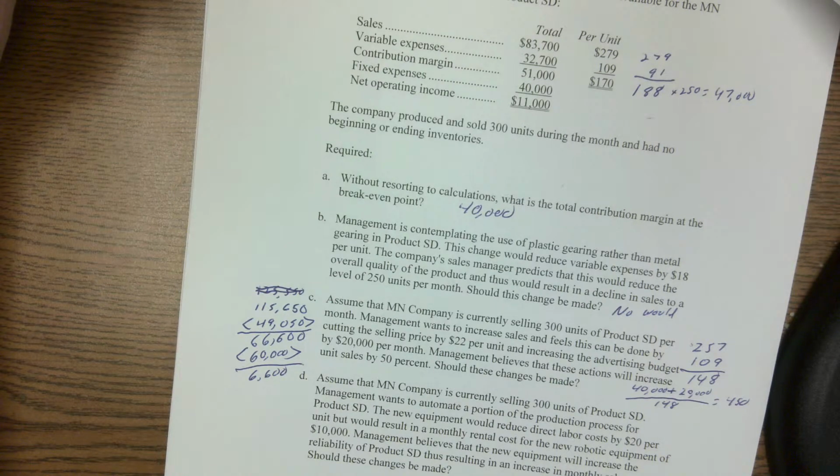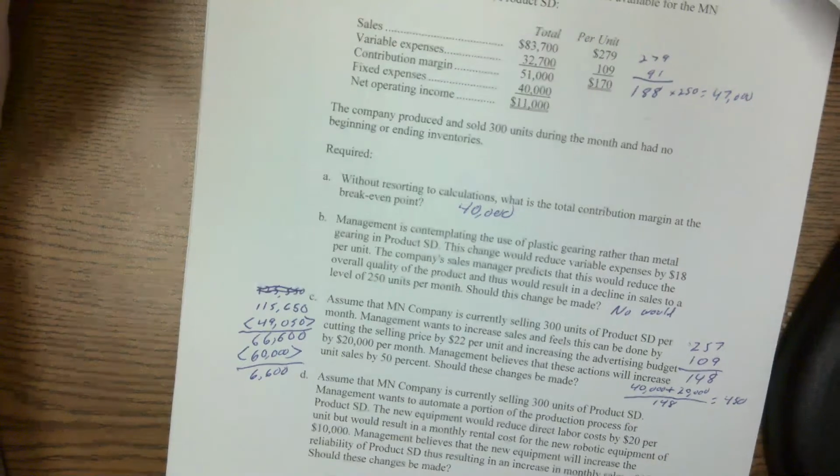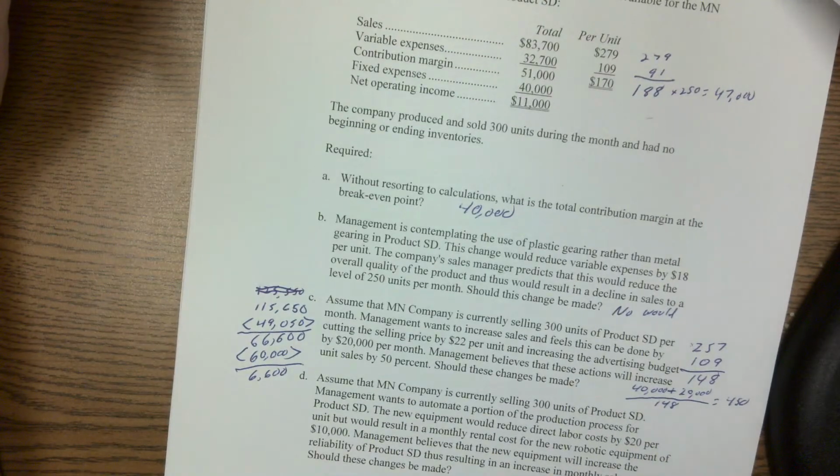Assume that MN Company is currently selling 300 units and they want to automate a portion of the production process. The new equipment would reduce labor costs by $20 per unit, but would result in a monthly rental cost for new robotic equipment of $10,000. Management feels the new equipment will increase the reliability, increasing monthly sales by 12%.